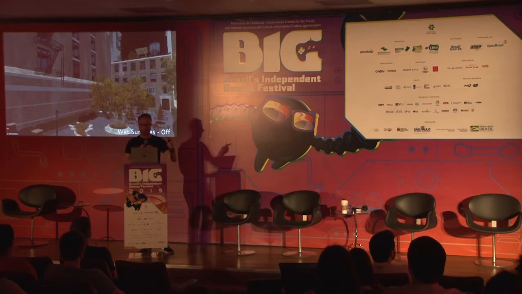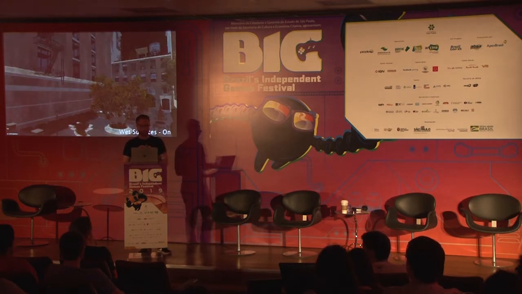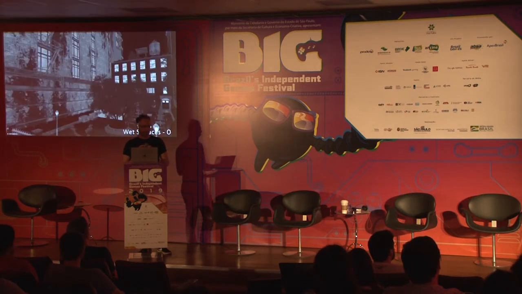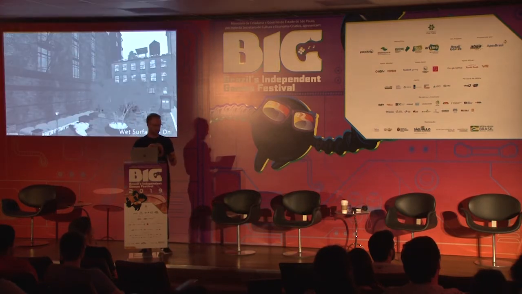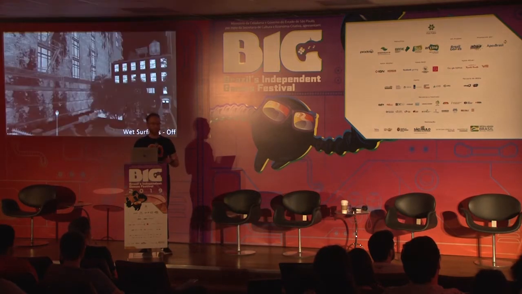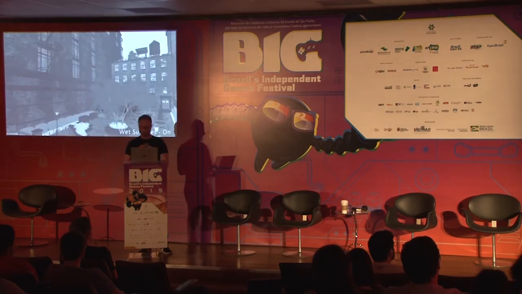So this is a look at the diffuse buffer. This is essentially all of the materials' diffuse color before wetness is applied, and then after wetness is applied. So you can see everything's getting a little bit darker. And then for gloss, we increase the gloss. So as surfaces become wet, they become shinier.